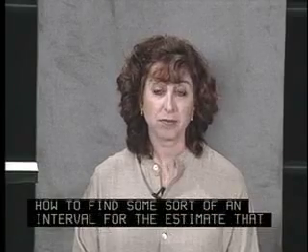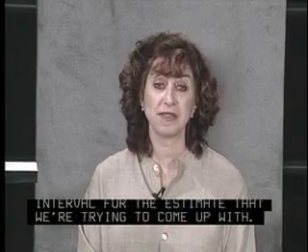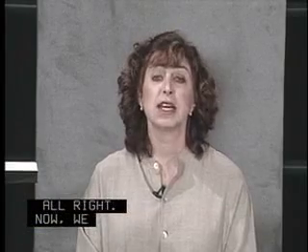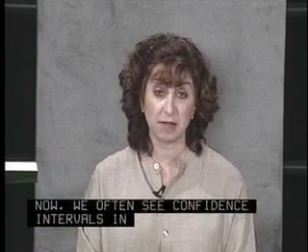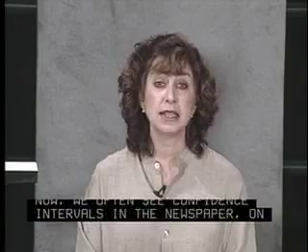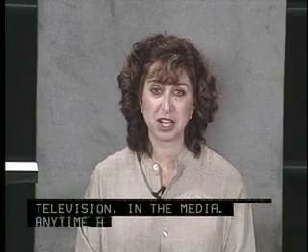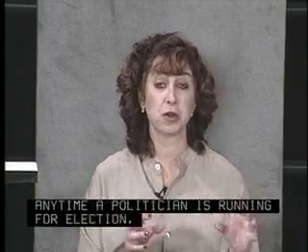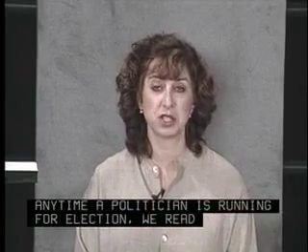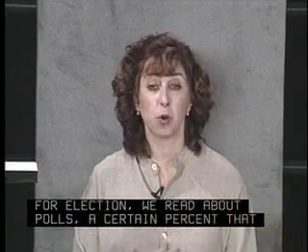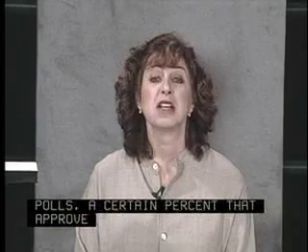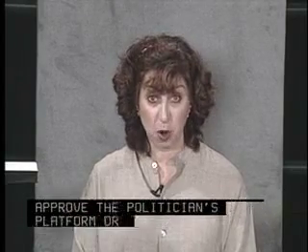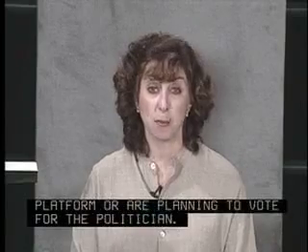All right, now, we often see confidence intervals in the newspaper, on television, in the media. Anytime a politician is running for election, we read about polls, a certain percent that approve the politician's platform or plan to vote for the politician. This involves taking a poll and coming up with a point estimate.